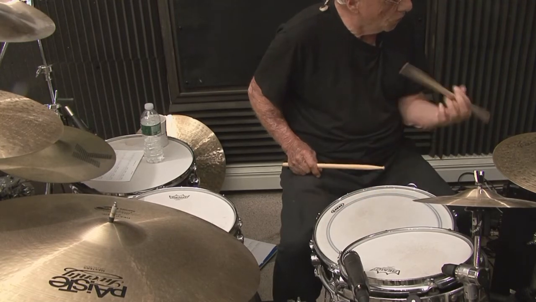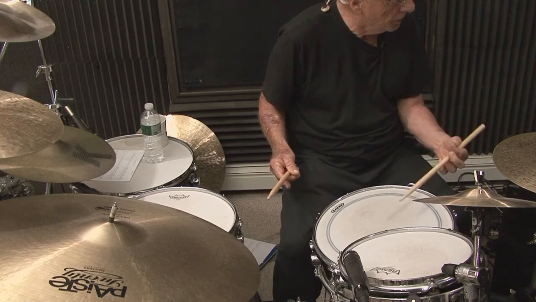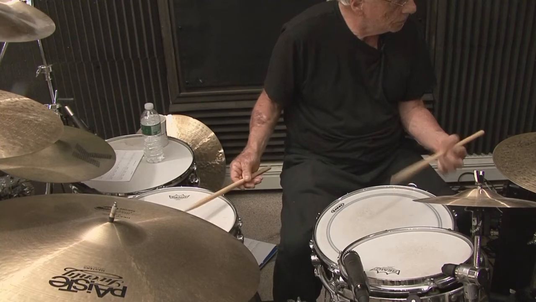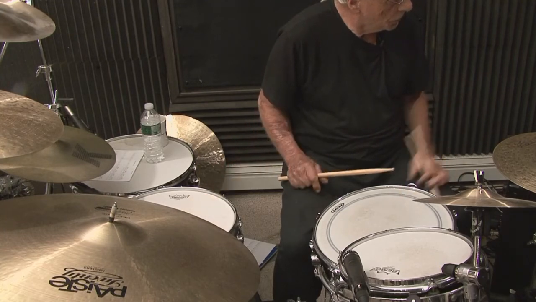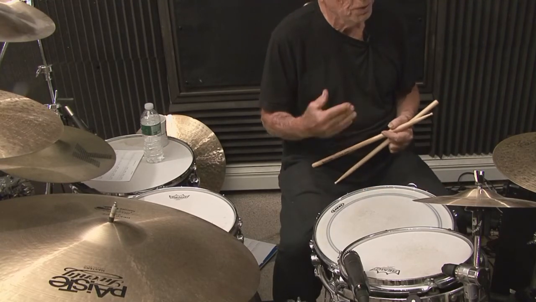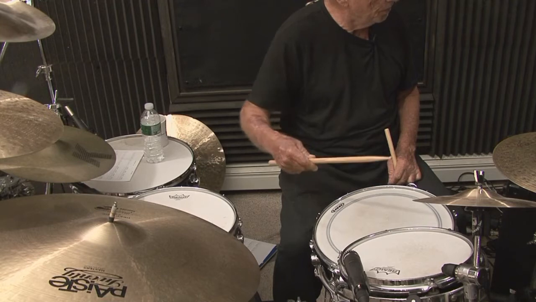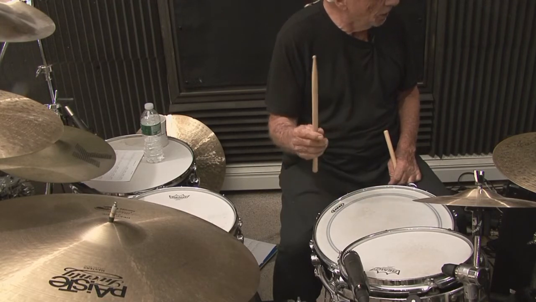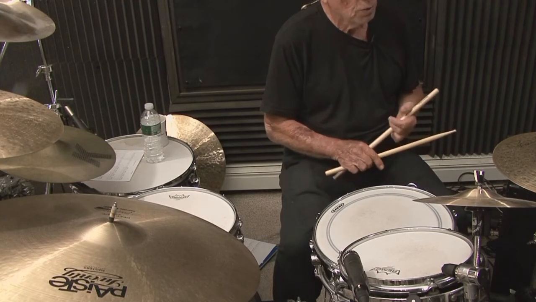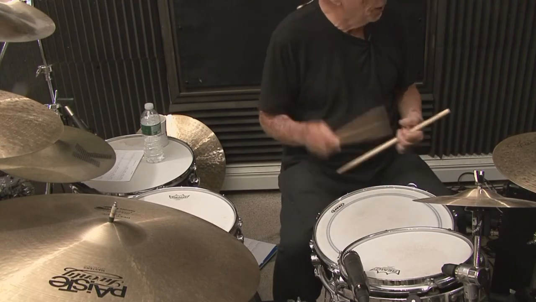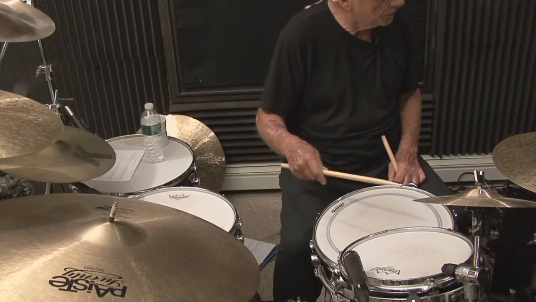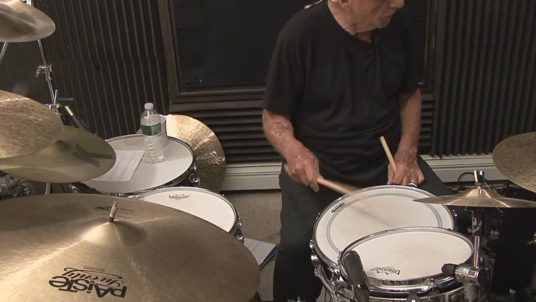For example, 1, 2. I'll do 2 with my left hand, right hand. So on and so forth. Okay? Now, that's just for subdivision. Other people count triplet as 1 triplet, 2 triplet, or 1 ta ta, 2 ta ta. Now, whatever works for you, that's fine. But I count them as 1 and 2 and 3, 4, 1, 2, 3, 4.